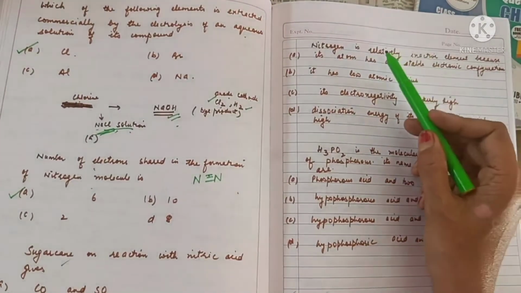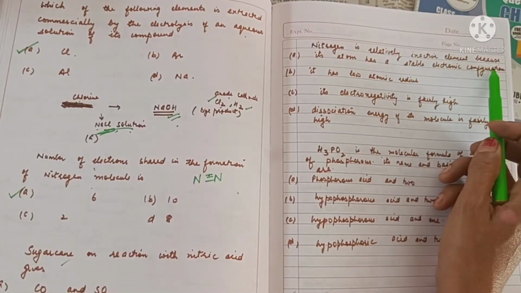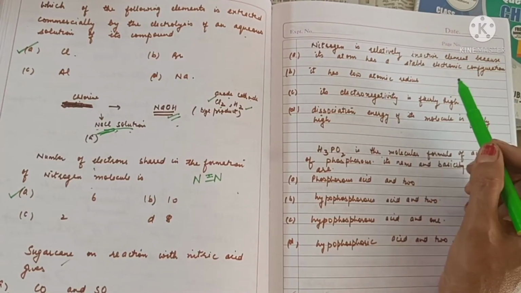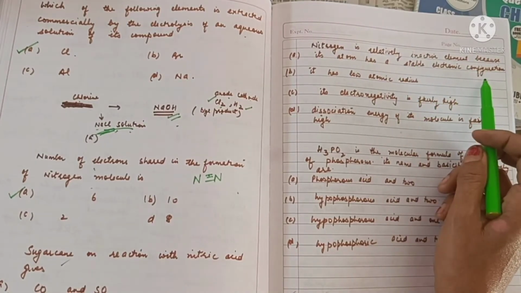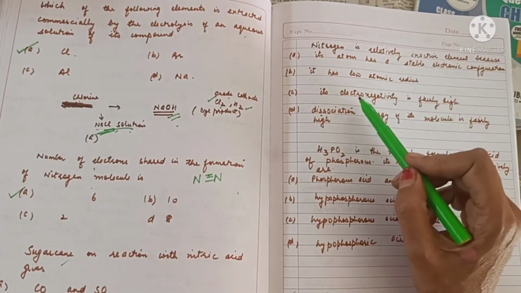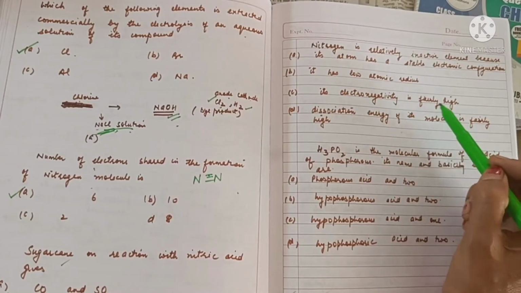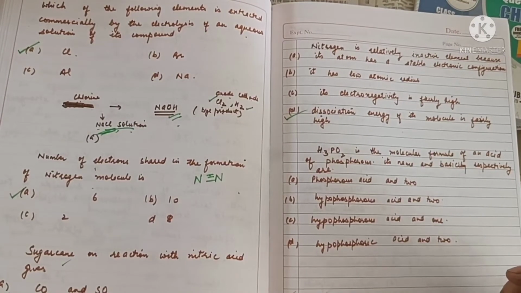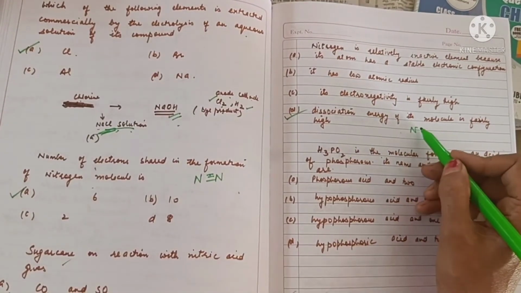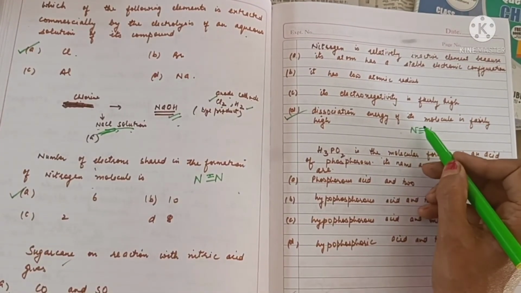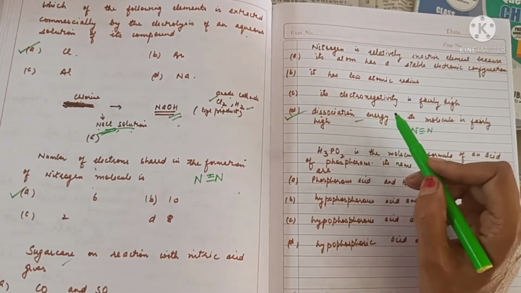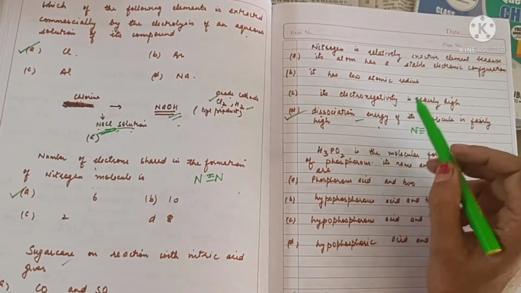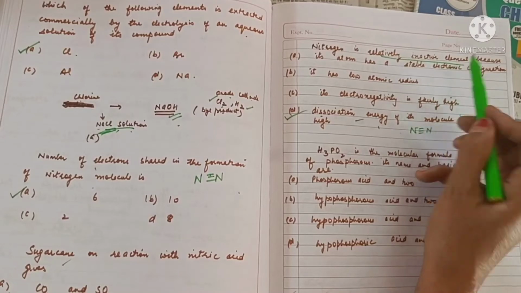Nitrogen is relatively inactive element because its atom has a stable configuration, it has low atomic radius, its electronegativity is high, its dissociation energy of its molecules is fairly high. To break 3 bonds, large amount of energy is required, which is not available in everyday life, so it is inactive element.